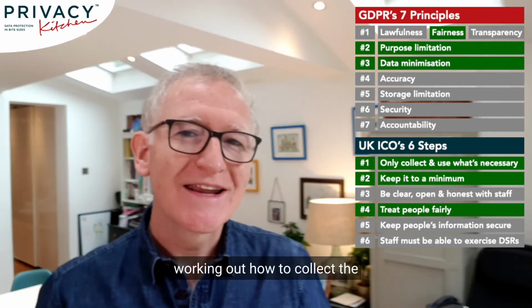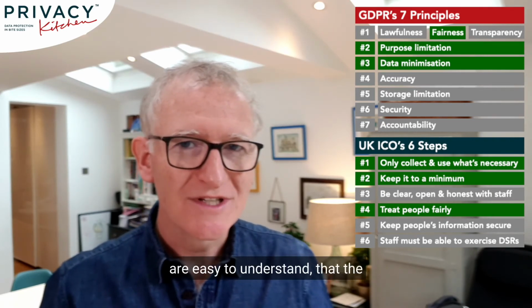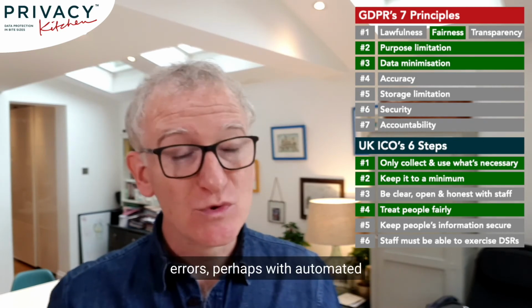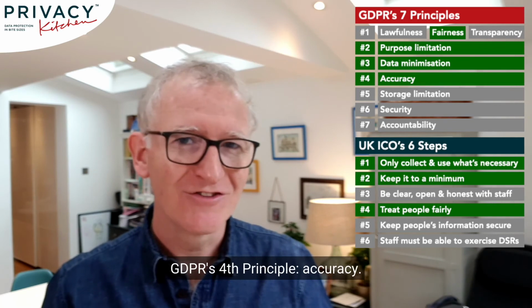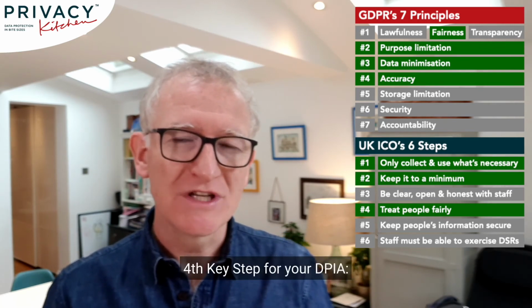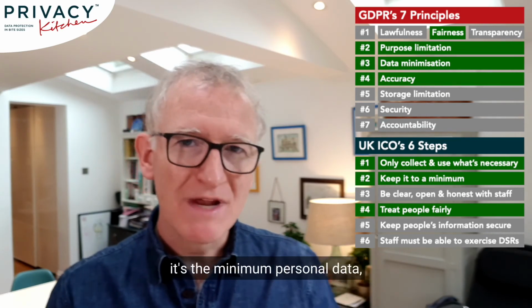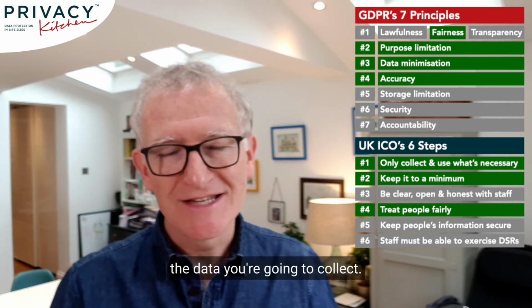And in working out how to collect the data, you've ensured that all forms, if you're using them, are easy to understand, that the data is easy to correct. You've looked to minimise any errors, perhaps with automated collection. So you've addressed GDPR's fourth principle of accuracy. Now, when you've fully considered and answered these, this is our fourth key step for your DPIA. Write down the personal data you need for your purpose, why it's the minimum personal data, that you've looked at other ways, and this is the way to minimise the data you're going to collect.